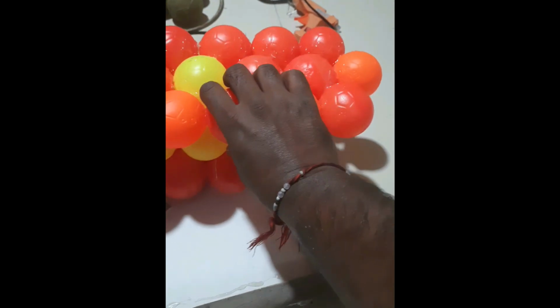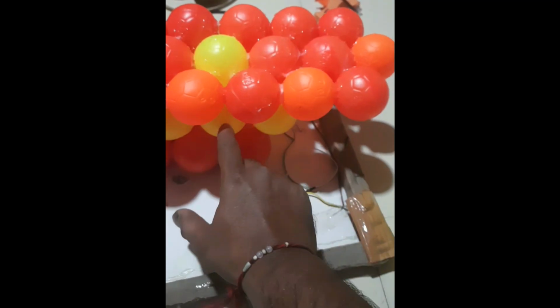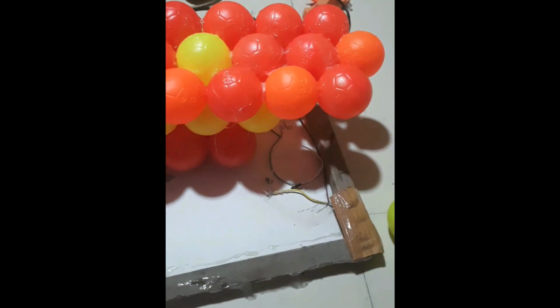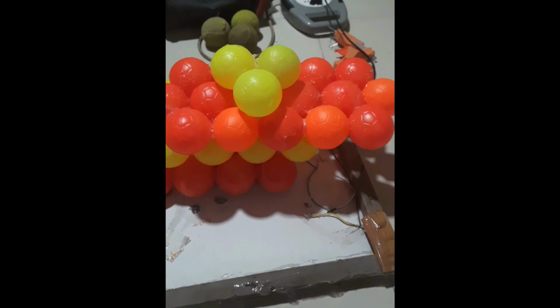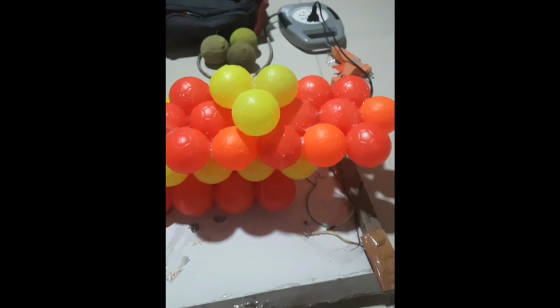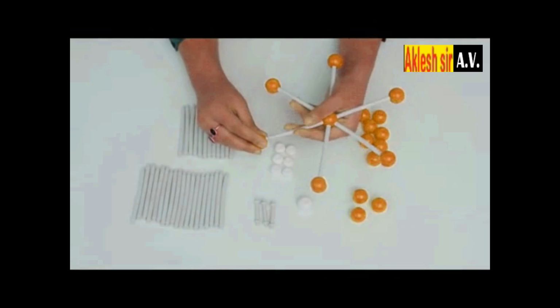Now I am placing C again, here I am placing this. So this atom is surrounded by 6 atoms, and below there are 3 atoms, and above there are 3 atoms. Okay, 12. How 12? This atom is surrounded by 6 atoms, 3 atoms above, 3 atoms below. In total, there are 12 atoms surrounding this atom. Therefore, the coordination number of HCP is 12.